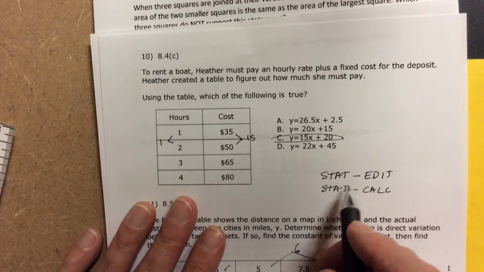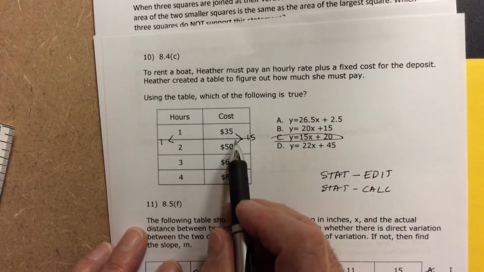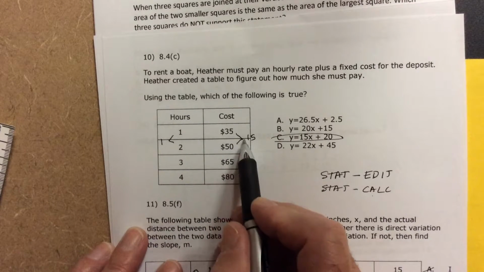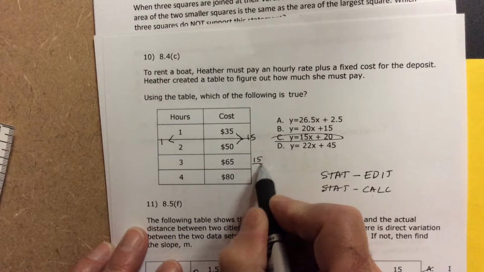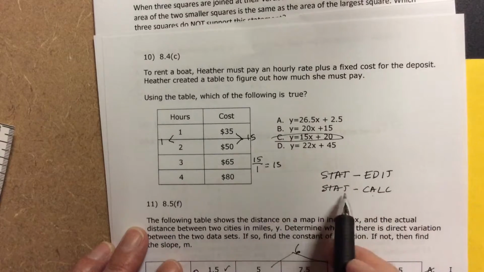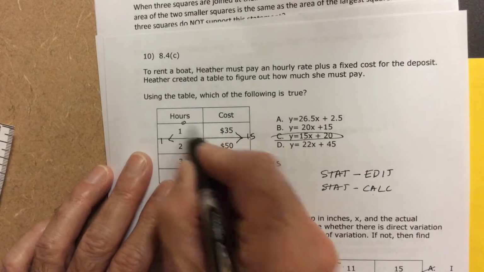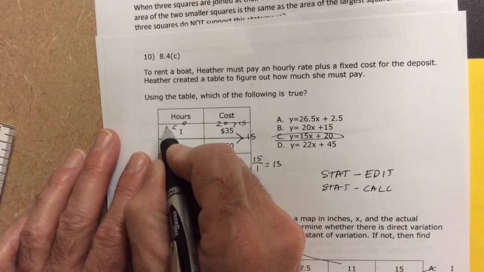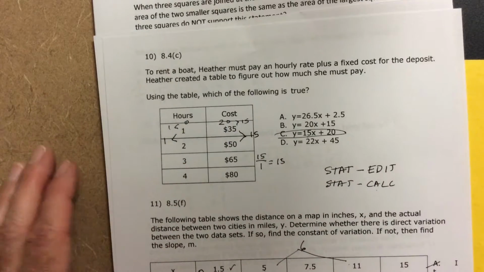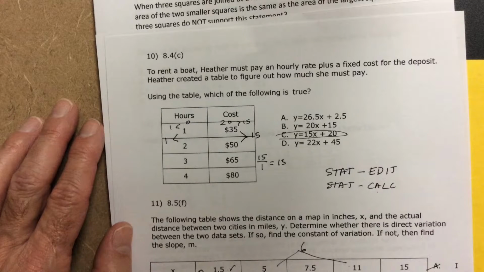Number 10, only one kid missed. Stat, edit, stat, calculate. I did it old school and noticed that the change in y is 15, the change in x is 1. 15 divided by 1 is 15. The slope is 15. I could plug in 0, 20, and it would fit perfect in here. That's still 15 and 1. The y-intercept is 20. Not sure why you missed it. Only one kid missed.